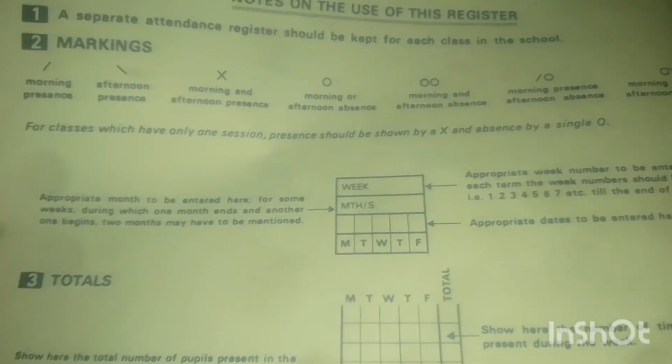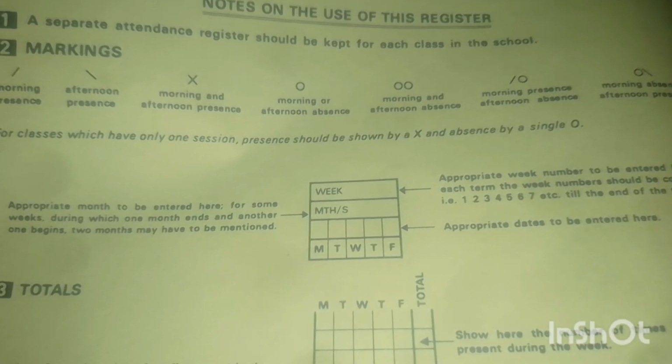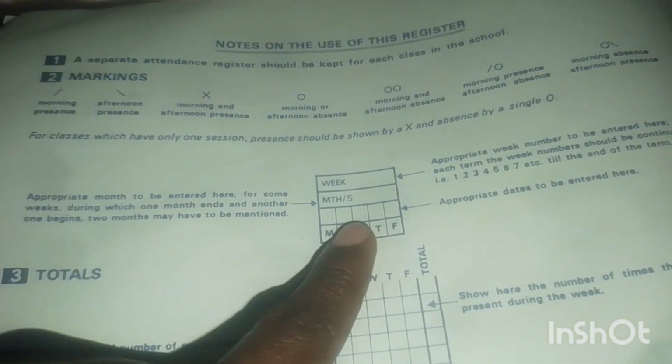In case the student was absent both morning and evening, you should have 2 zeros. So for classes which have only one session, presence should be shown by X and absence by a single 0. There's also another detail that needs to be filled in.